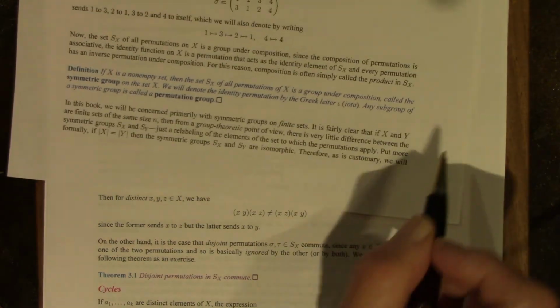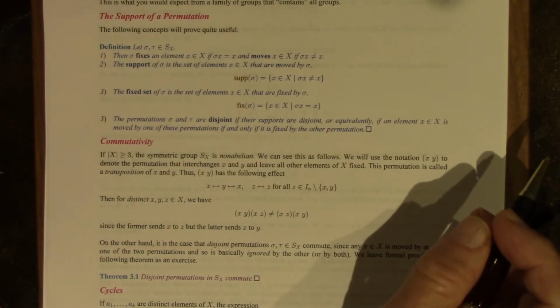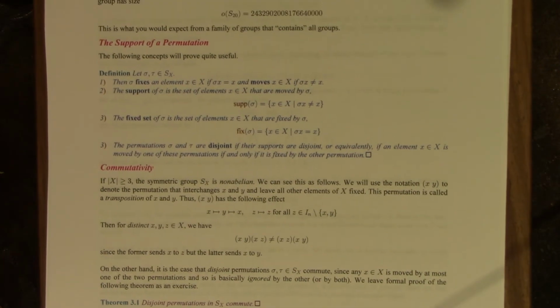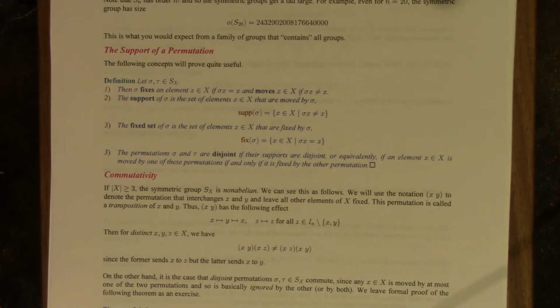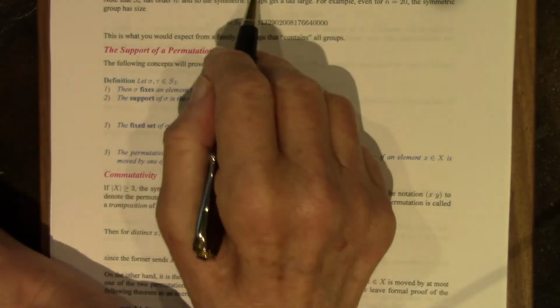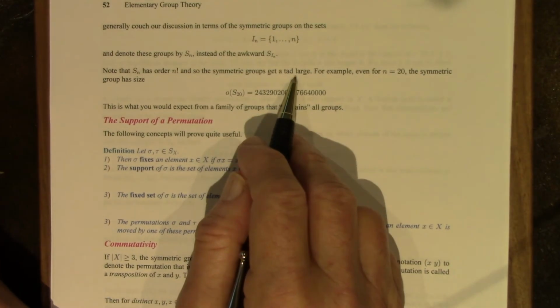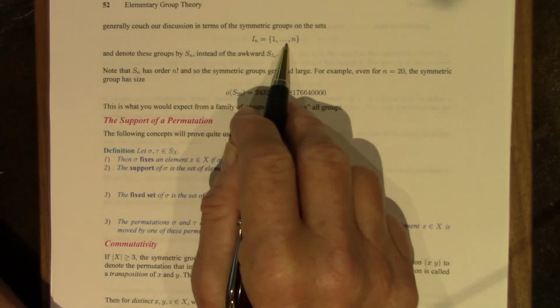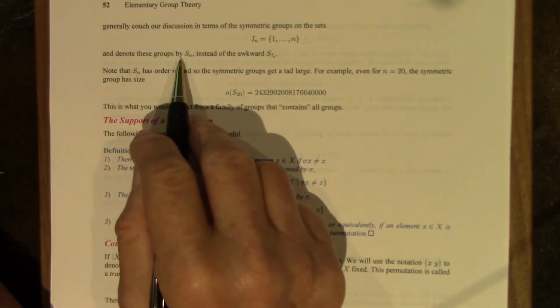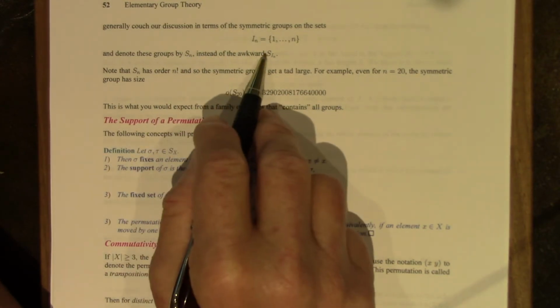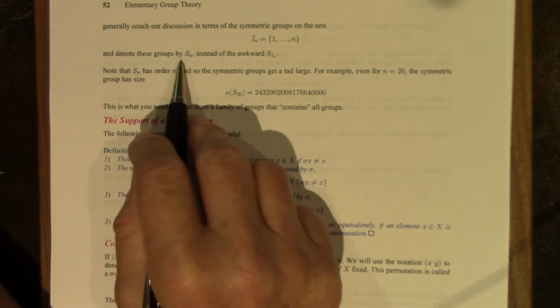So, as is customary for finite sets x, instead of using an arbitrary finite set x, we will use this set, I sub n. And denote the symmetric group on this set, rather than writing S sub I sub n, we'll just write S sub n.